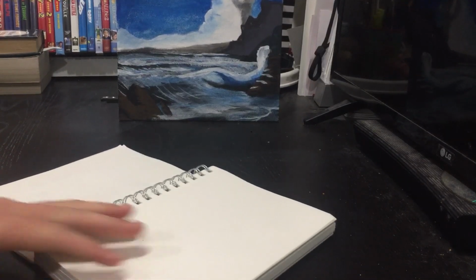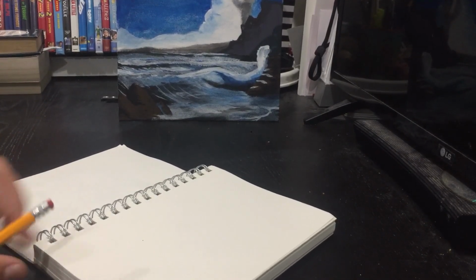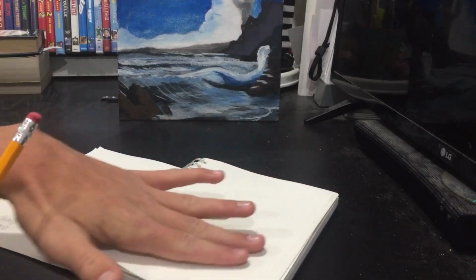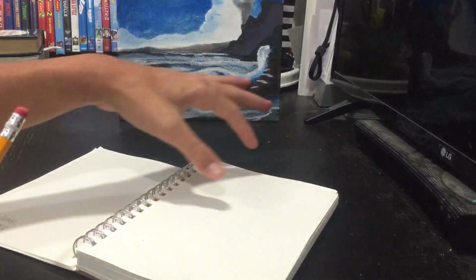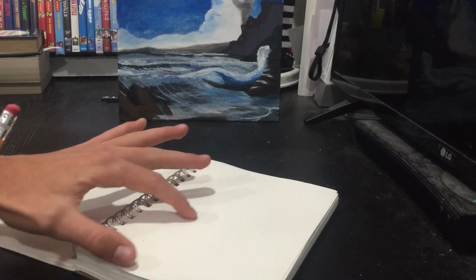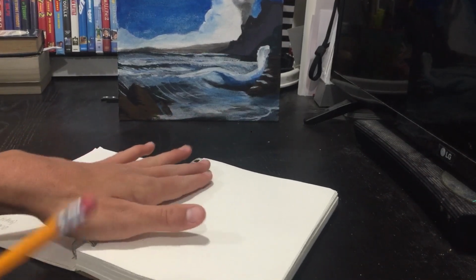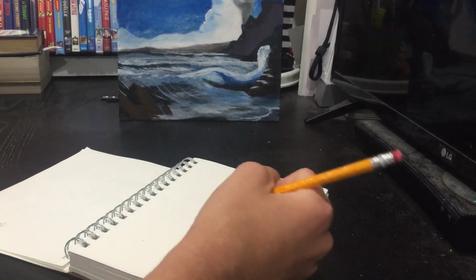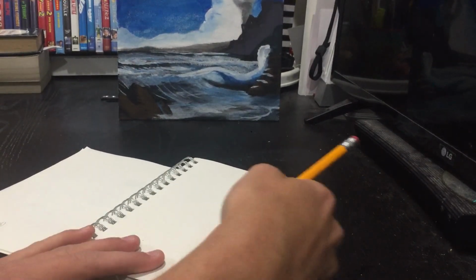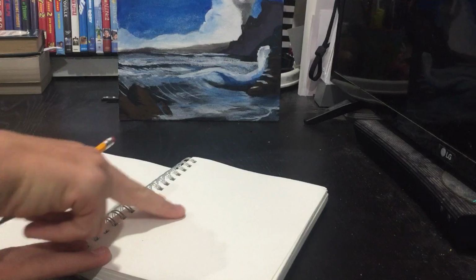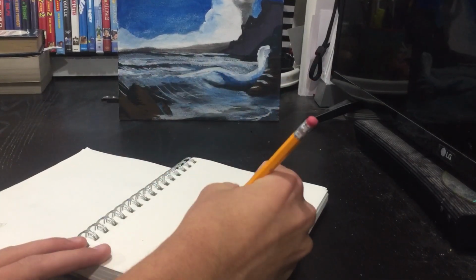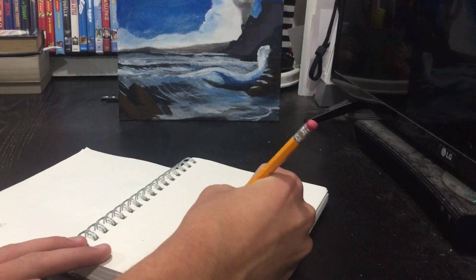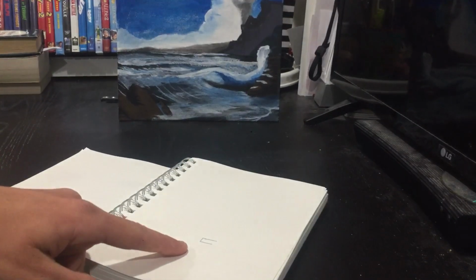So let's start. To make things more interesting, we're going to do one side of the paper as his helmet, and the other side will just be his normal casual Tony Stark face. So we'll have the mask on this side and the face on this side. You want to start with where the middle is. We'll just say the middle is right here.